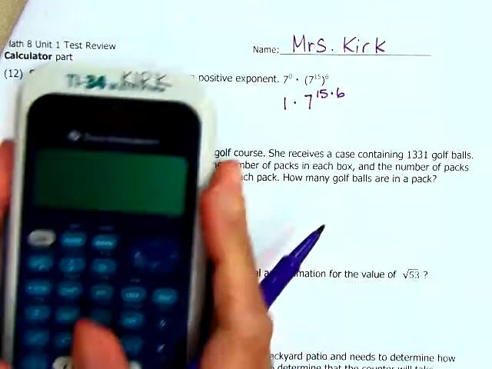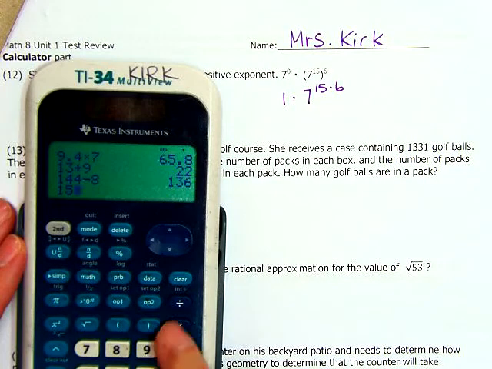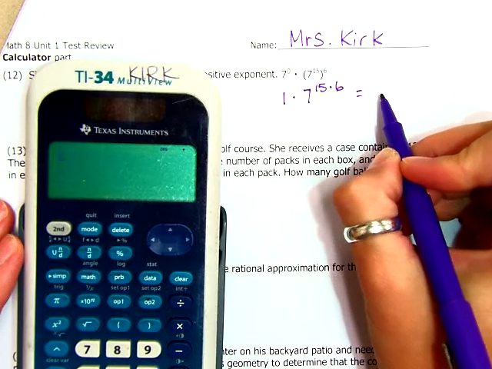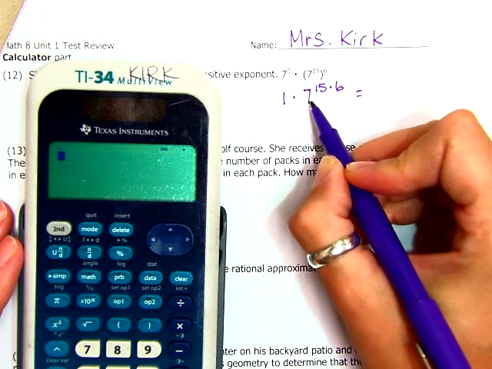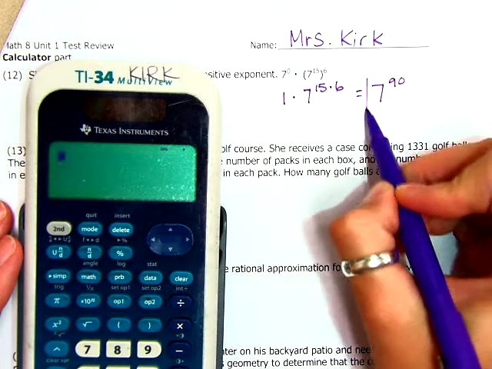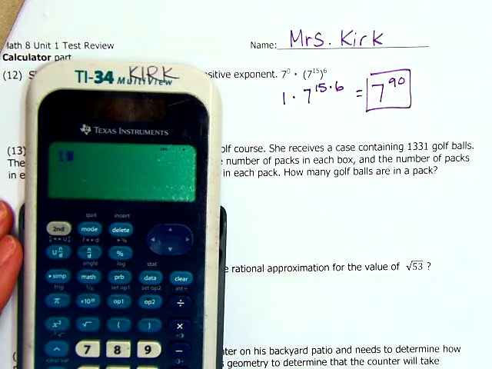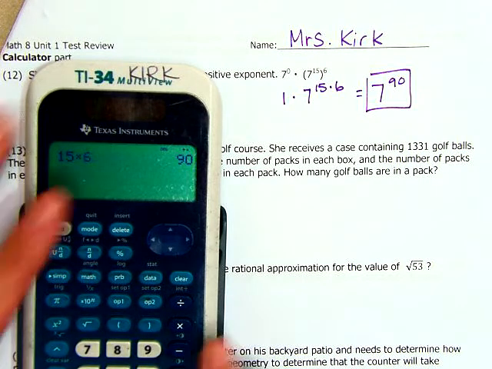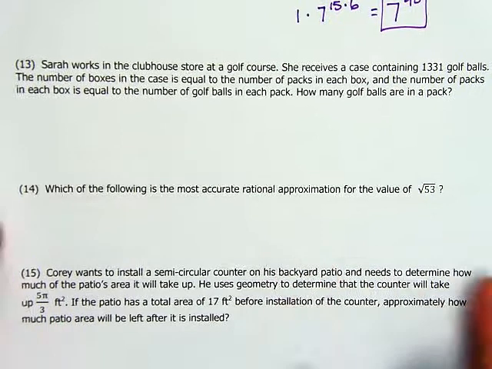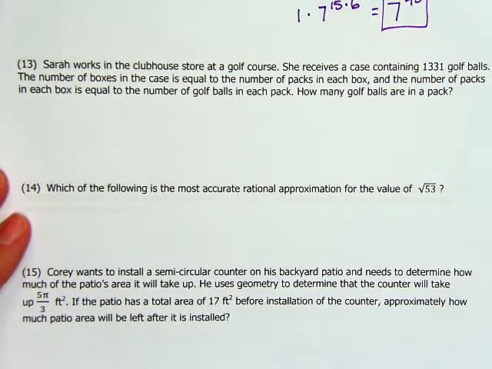Well, I already did the non-calculator part, so I can put 15 times 6 in my calculator and get 90. And 90 times 1, 7 to the 90th times 1 is just going to be 7 to the 90th. Let me just double check I did that right. Yes, okay. Always double check. It's a good practice.